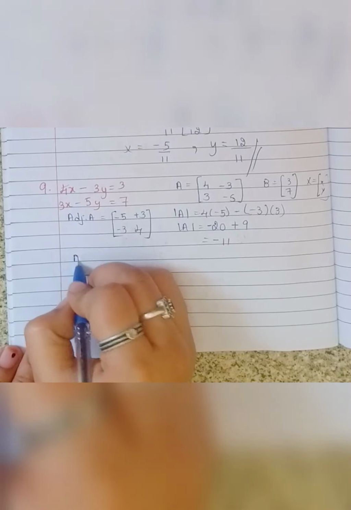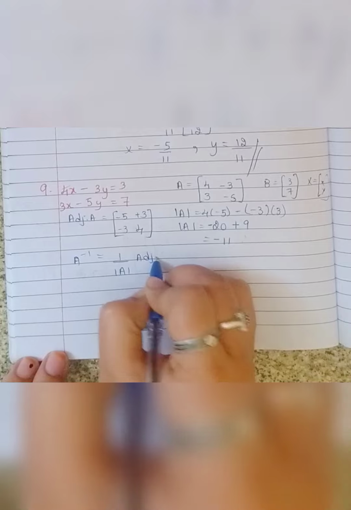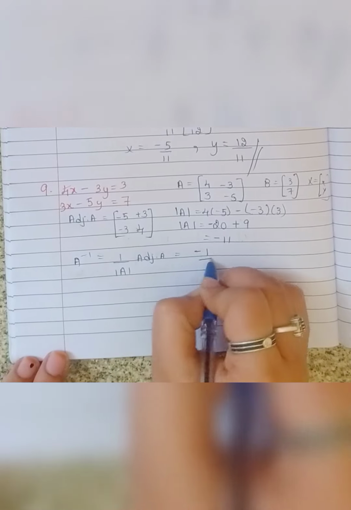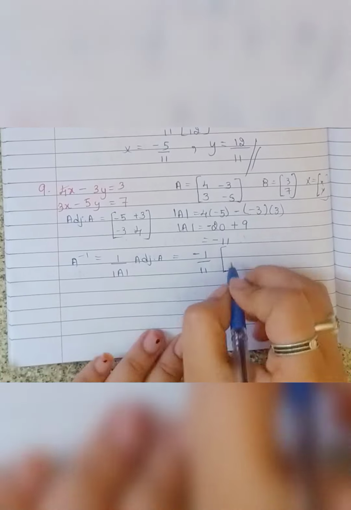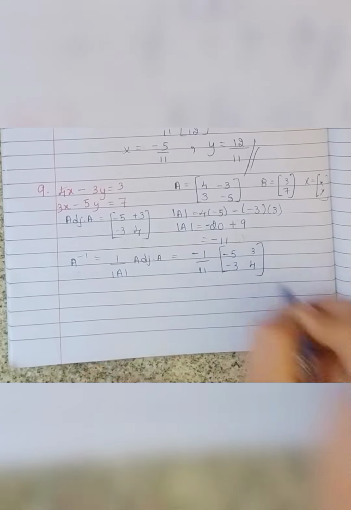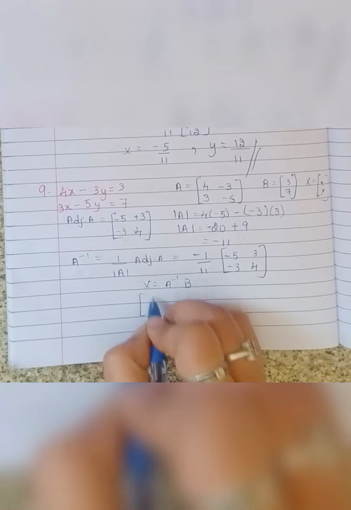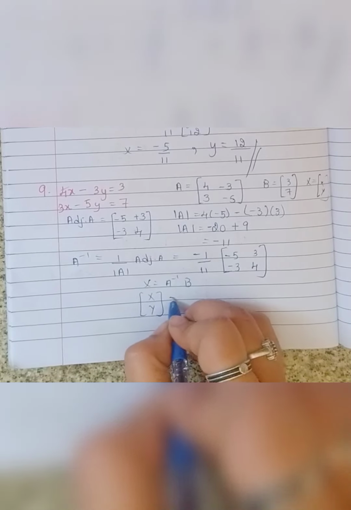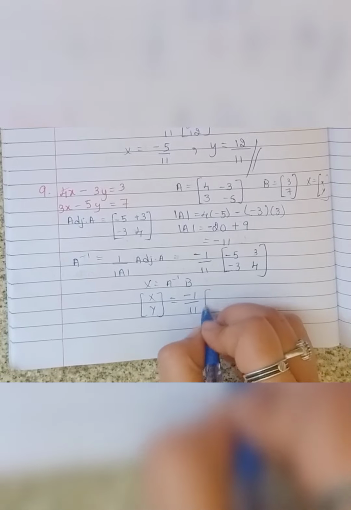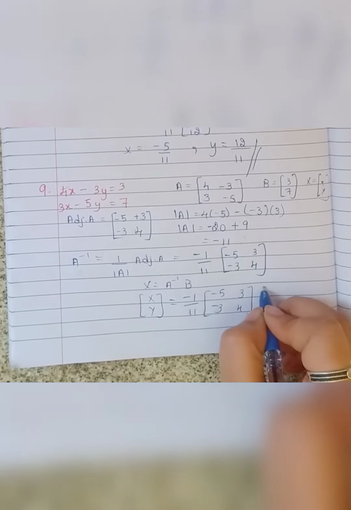Now the A inverse is 1 by determinant A into adjoint A, which is minus 1 by 11. Adjoint A is minus 5, minus 3, 3 and 4. Okay, now X is equal to A inverse B. X is x, y. A inverse is minus 1 by 11, minus 5, minus 3, 3, 4.